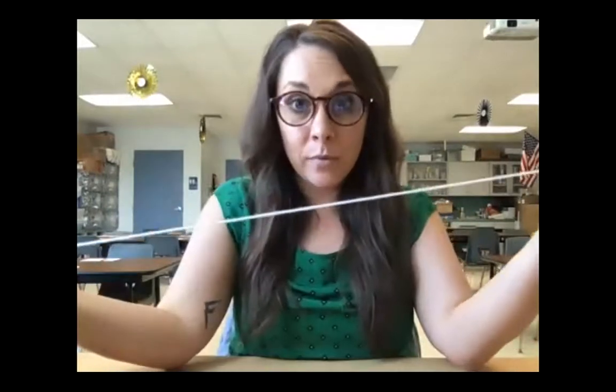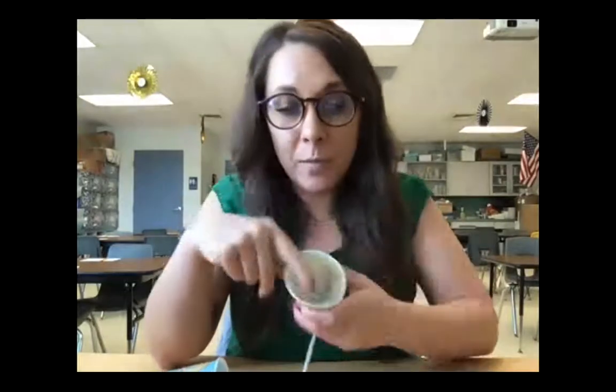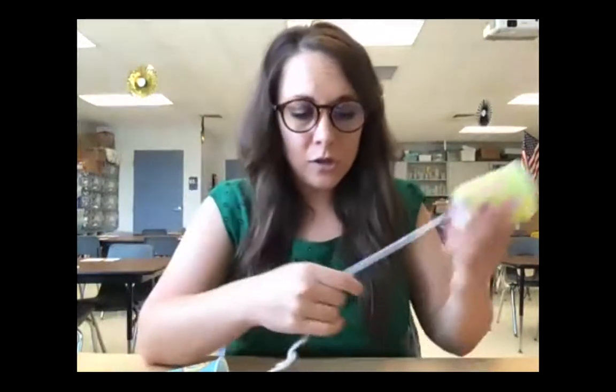So the way that this works is, did you notice how I was pulling the string tight? In order for this to work, there has to be a vibration. So when I talk into this end, my voice causes the paper clip in there to vibrate, which causes the yarn to vibrate, which causes the paper clip on the other side in the other cup to vibrate. And that's how my partner is going to be able to hear me.